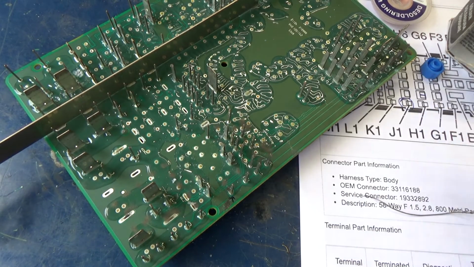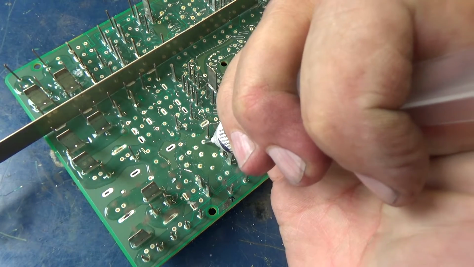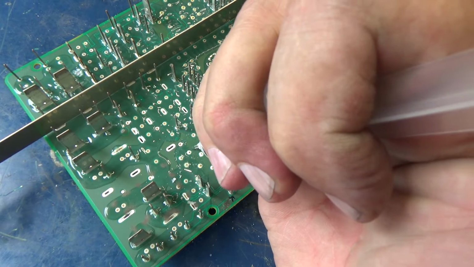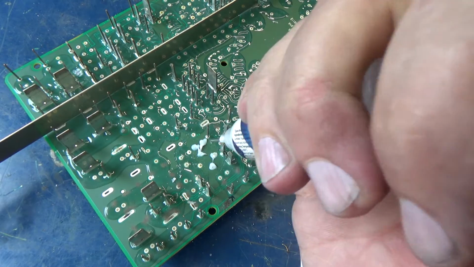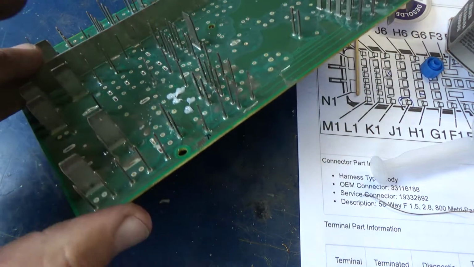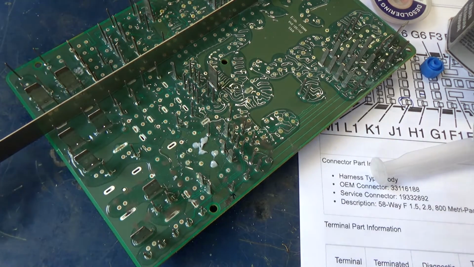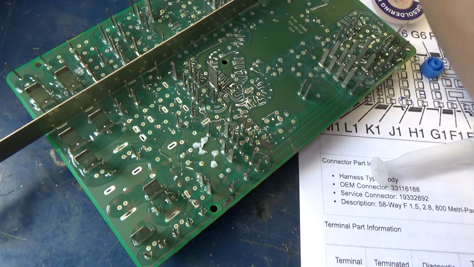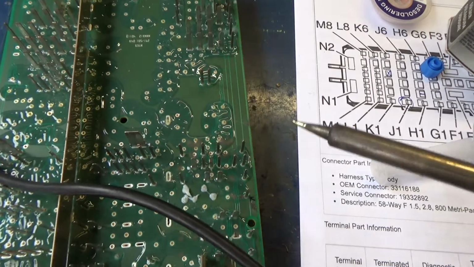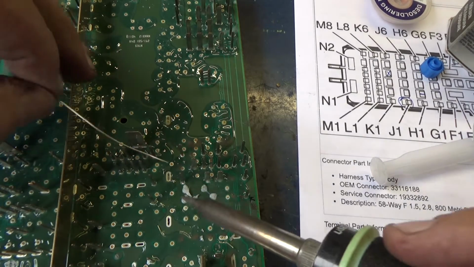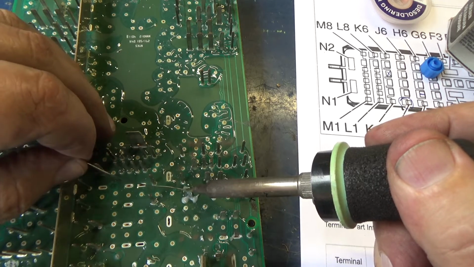Alright guys, so I think I've got it pretty much cleaned up. So I'm going to put this little bit of flux down here. I'm going to reflow these with the solder that I've got, in the hopes that it'll help me suck that out of there, or wick it out. I found on the last one that using the solder wick seemed to work best.